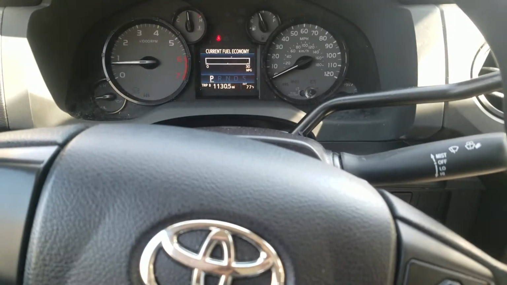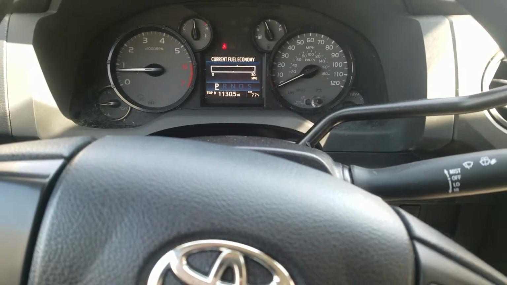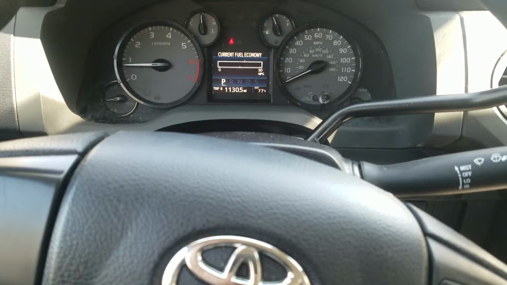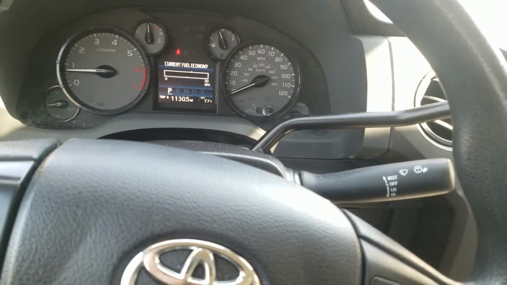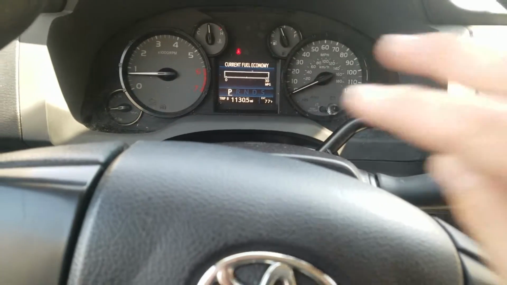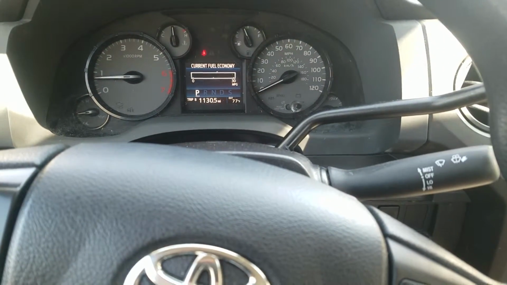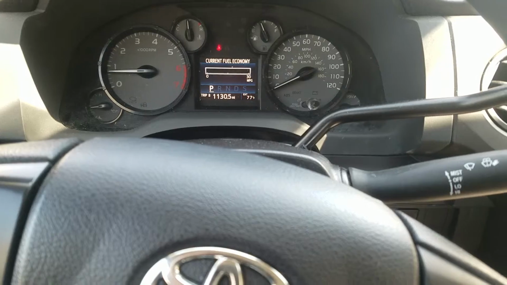I got my 2016 Toyota Tundra. Just changed the oil. I'll show you how to reset the maintenance data. This is the SR model with the gear shifter here, so the cluster is a little different than your SR5 and all the higher end models.